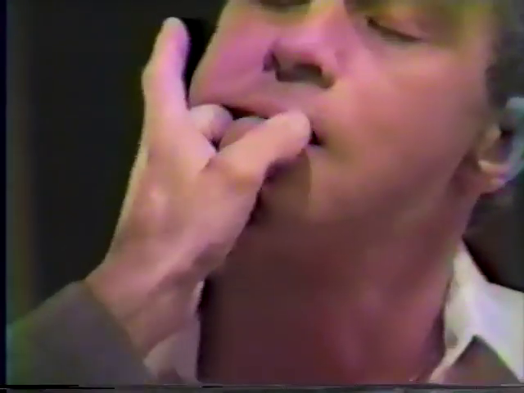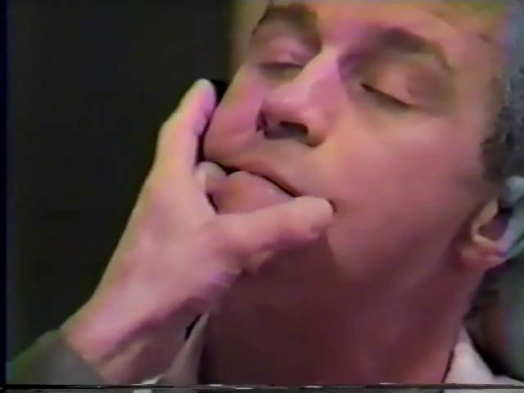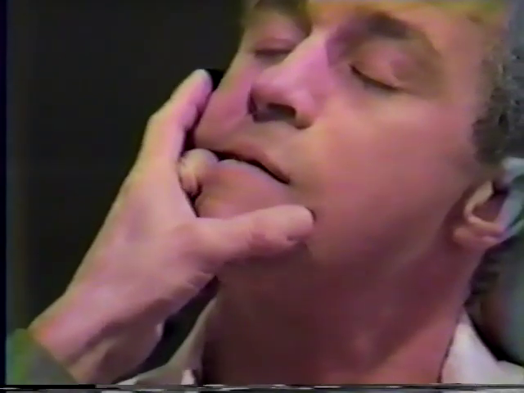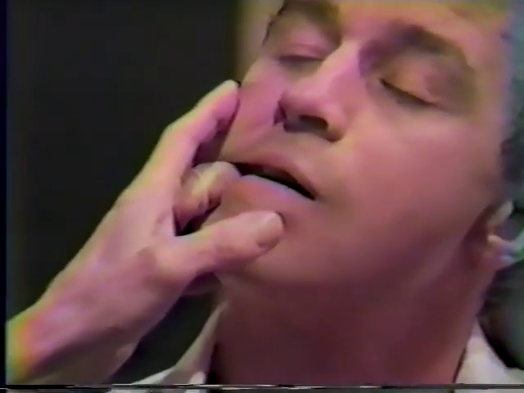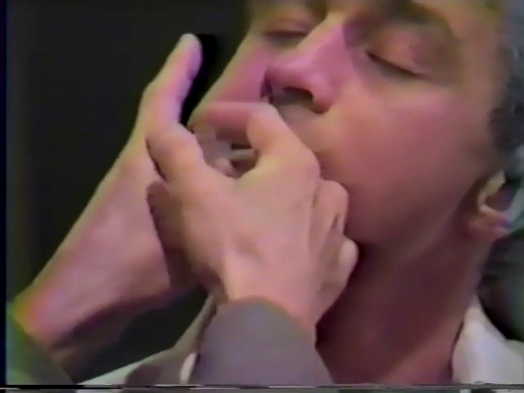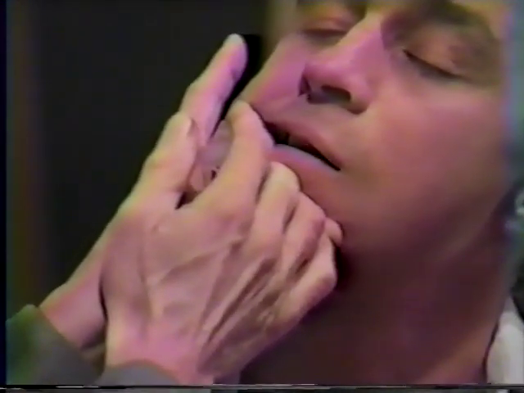Again, the needle, and now I try to get it more in the retromolar space. Here it is. I think it's not very clear. Close the mouth.